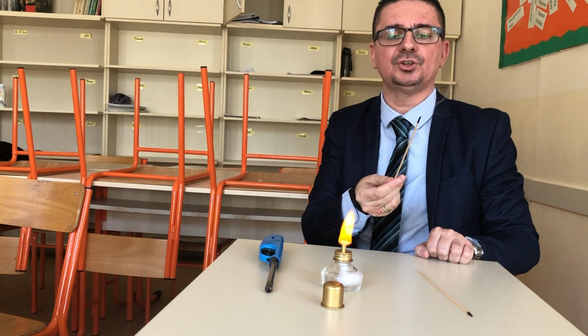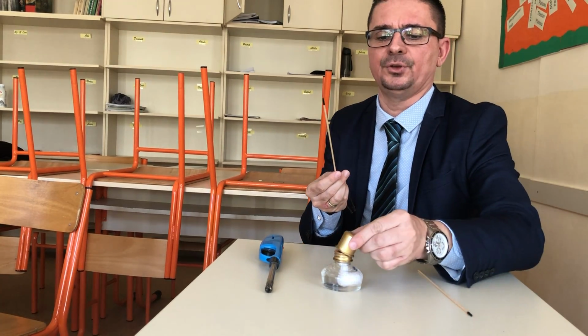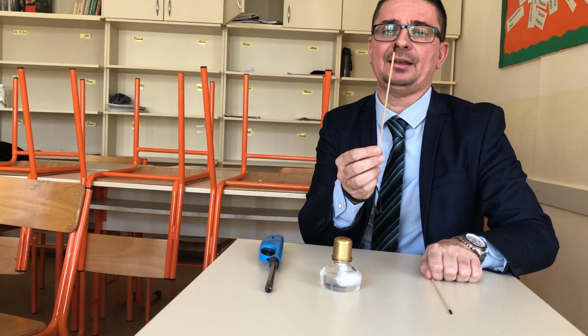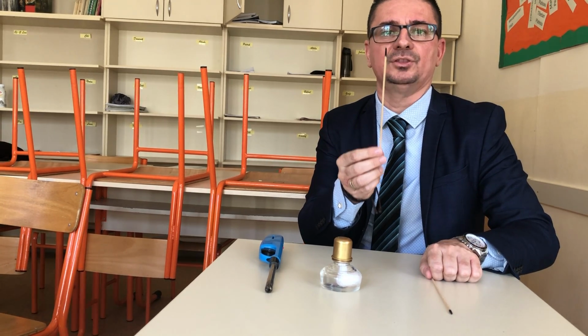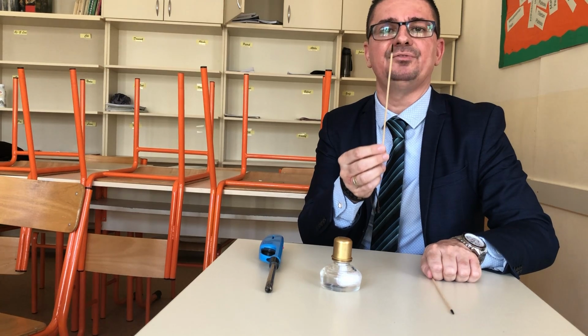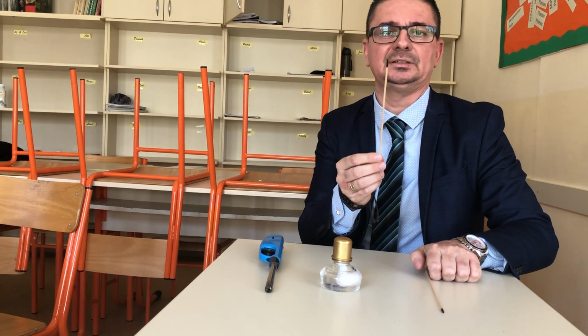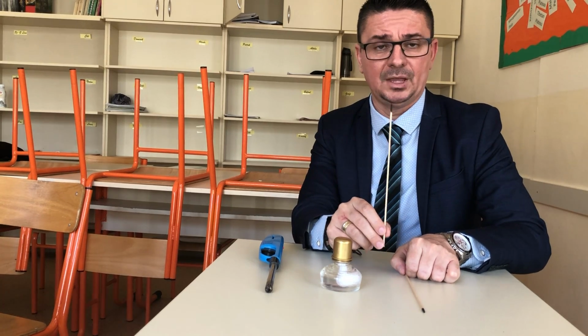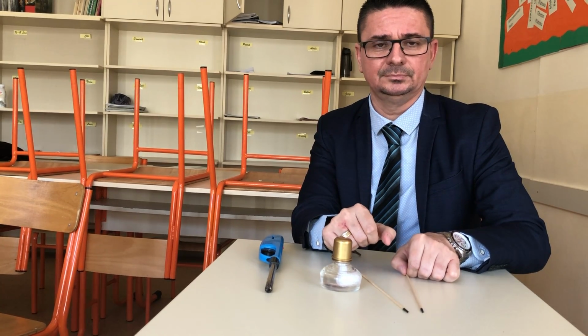I could actually change the structure of the wood, some physical attributions of it, and this cannot turn back. The change is irreversible, visszafordíthatatlan. Please repeat the word, irreversible, visszafordíthatatlan.